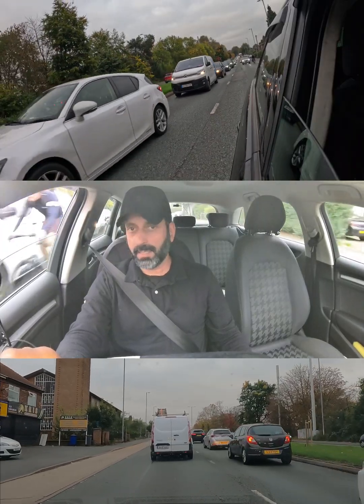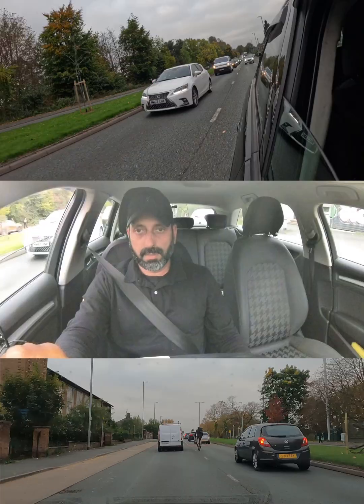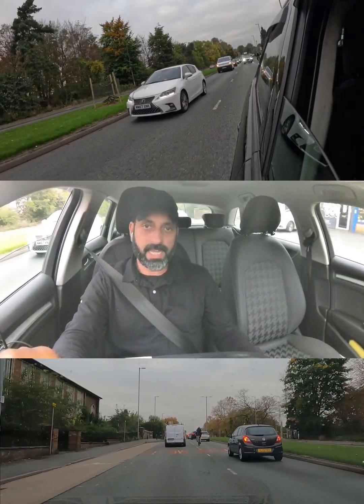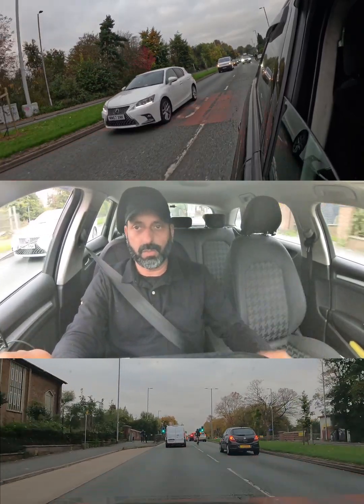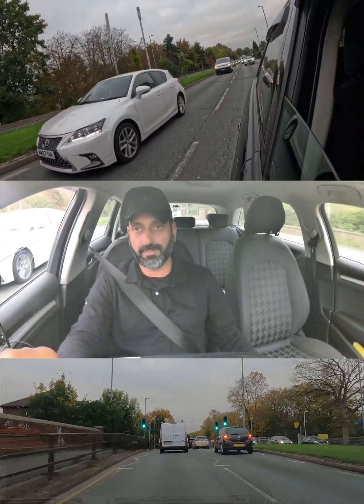I don't know what this cyclist is doing, in the middle of the road. It's dangerous for him to drive like this, middle of the road. Look at that, he's in the fast lane. It should be more on the left hand side. This is where they thrive.